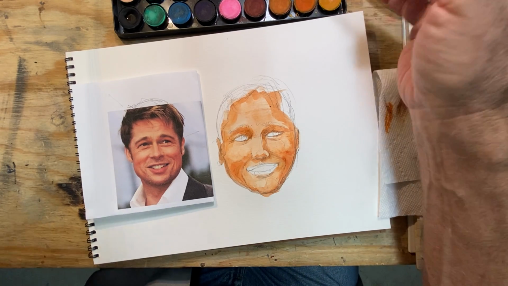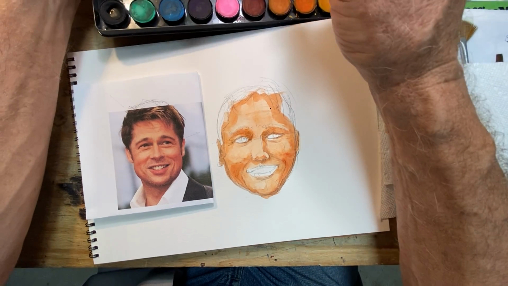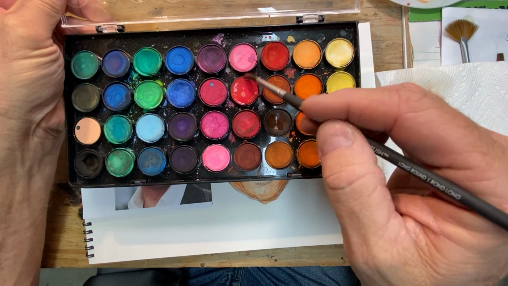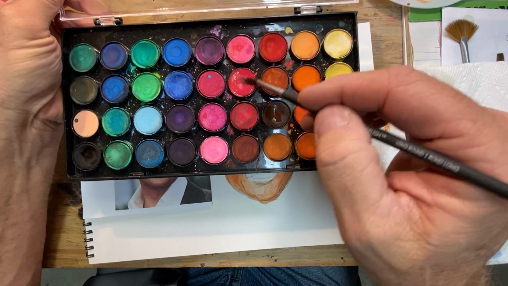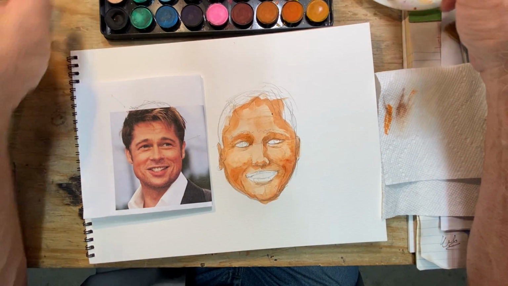So I'm going to shift gears, pick up a little bit of pink and the red here in this area. Okay, that becomes another.